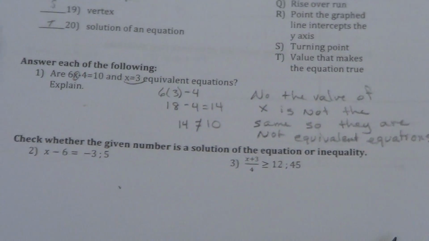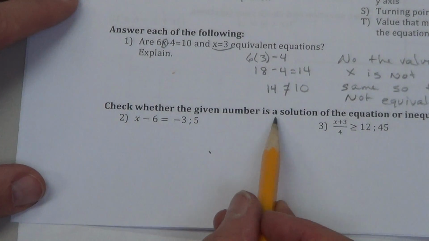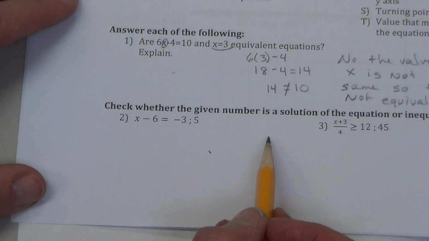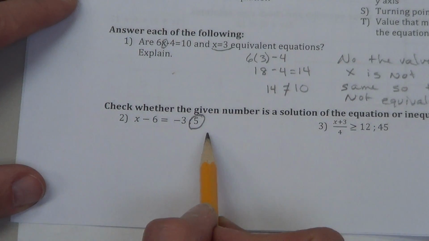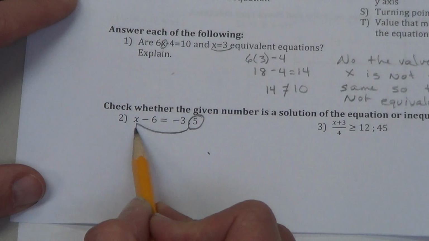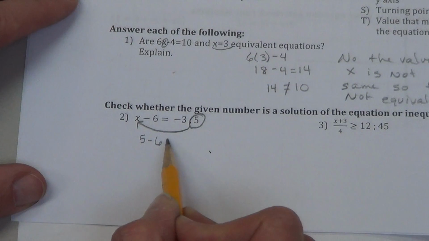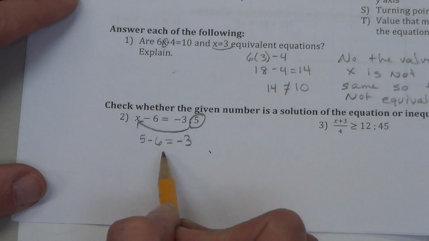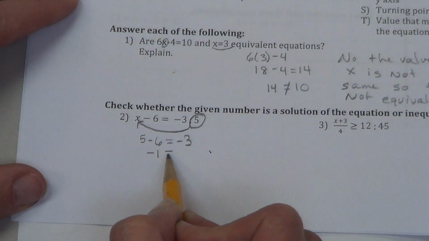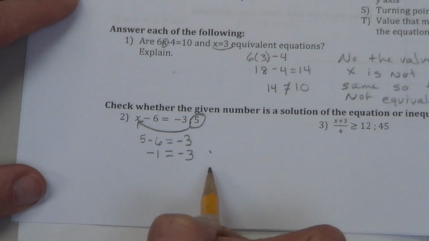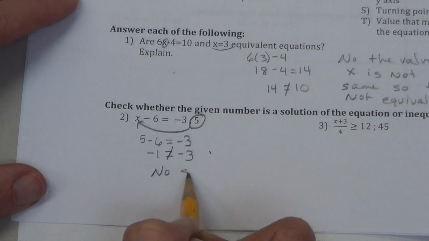Okay. Very bottom problem on page 1. We've got: check whether the given number is a solution to the equation or inequality. I'm simply asking you to take that number that I put after the semicolon and plug it in for the x and see if it comes out true. 5 minus 6 equals negative 3. 5 minus 6 is negative 1, and that is not equal to negative 3. Therefore, no, it is not a solution.